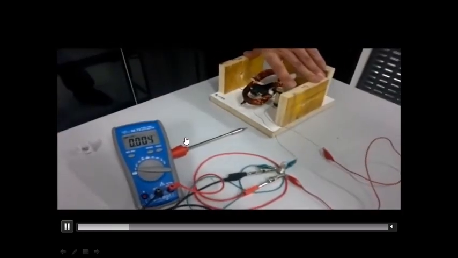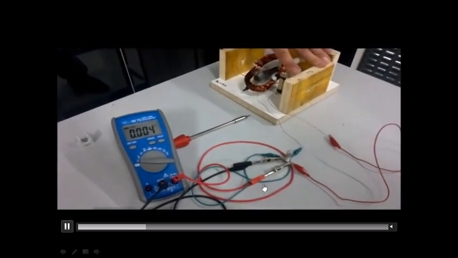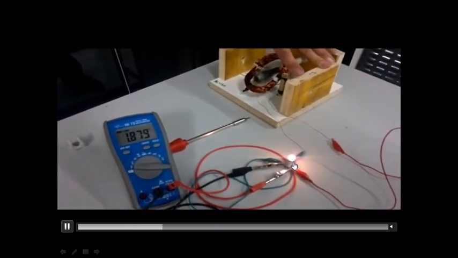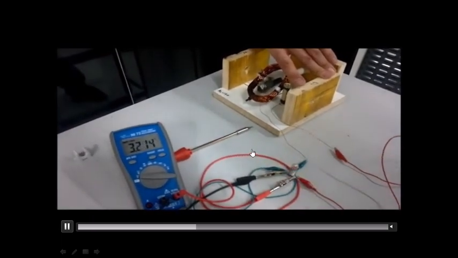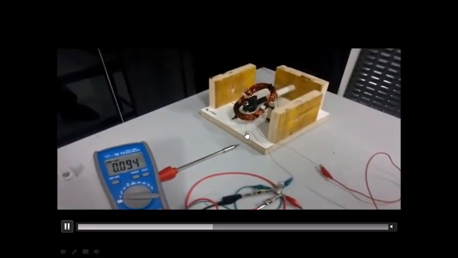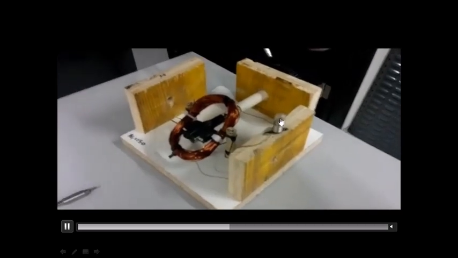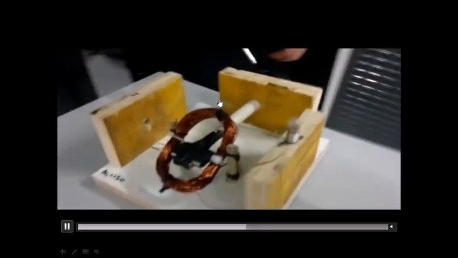This is the magnet and here's the coiled wire. When the magnet moves inside it, when it turns, it produces electricity and the light bulb works. Here's the light bulb, the magnet and the coiled wire.